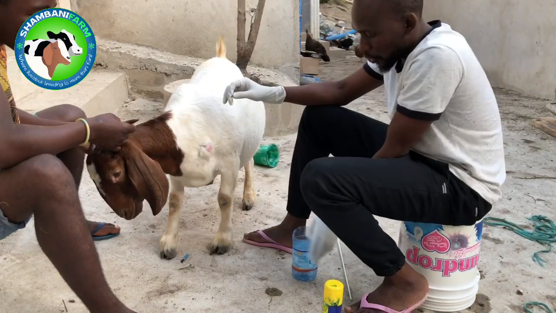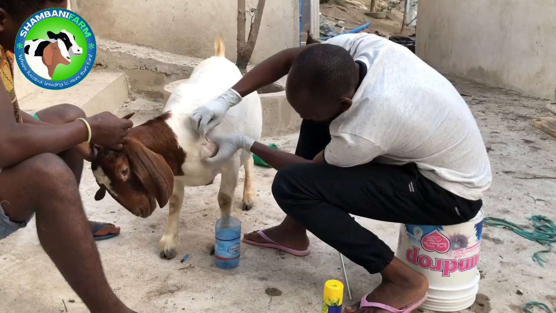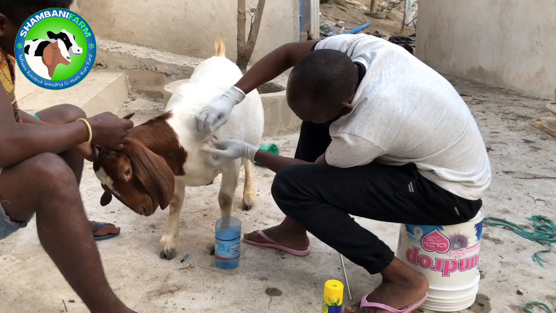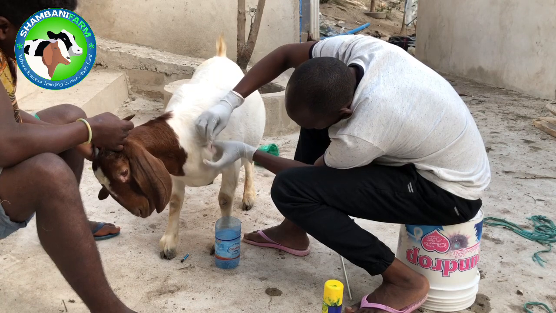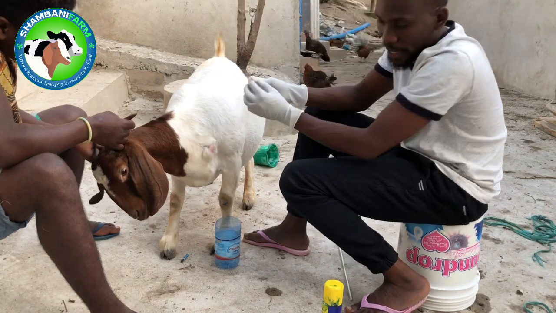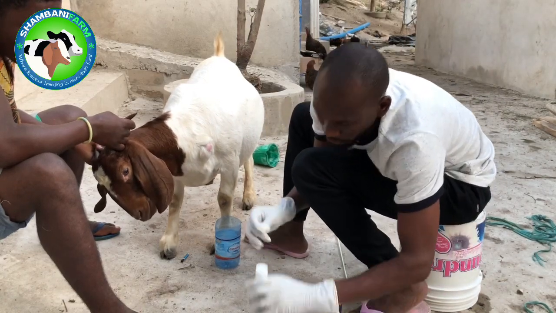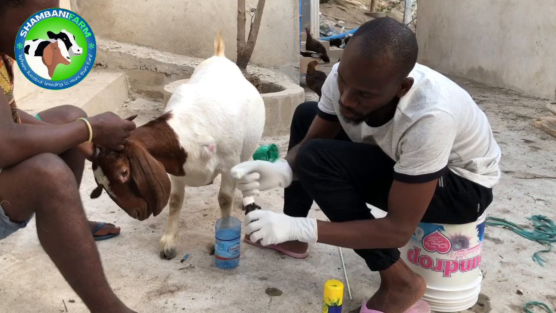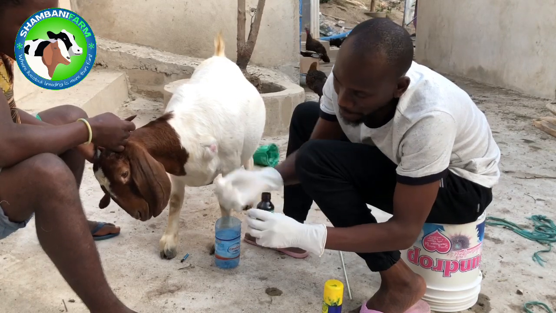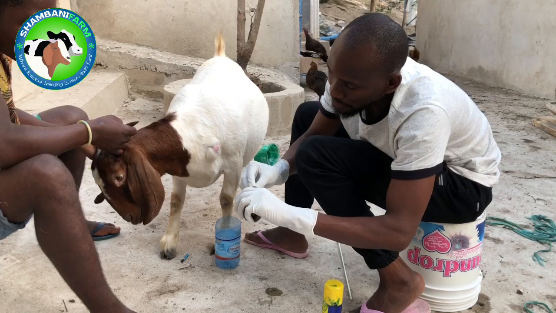Now we're going to create an opening here on the gut. I want to make sure that it's not such a big opening. But before I do that, I want to take a little bit of povidone iodine to prepare my wound area, to disinfect it.